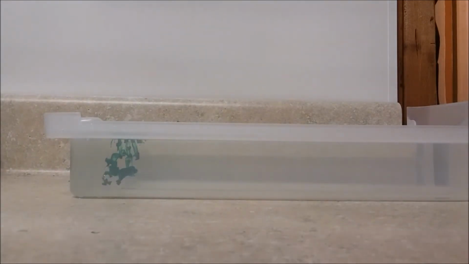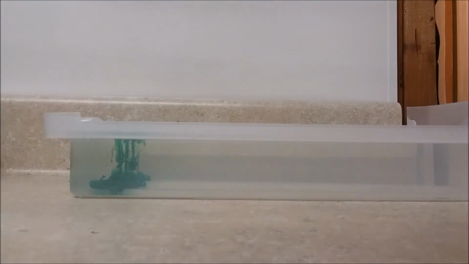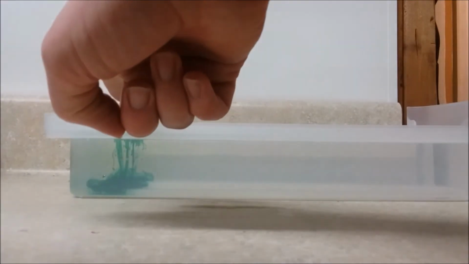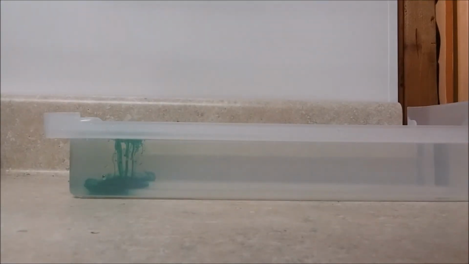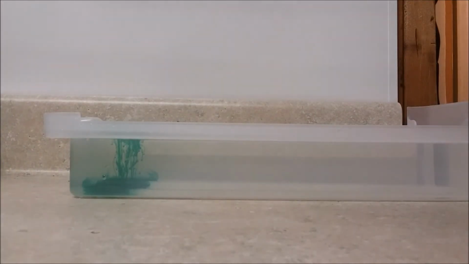Alright, and as you can see, there's no convection current, so it basically just is going to stay on the left side. As you remember from the previous experiment, the ice caused it to sink, and the convection current brought it all the way down here. But as you can see, there's no convection current since the whole thing is basically the same temperature. So it's just going to sit there.